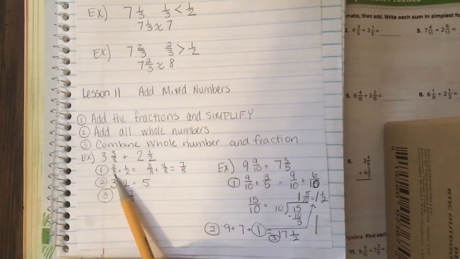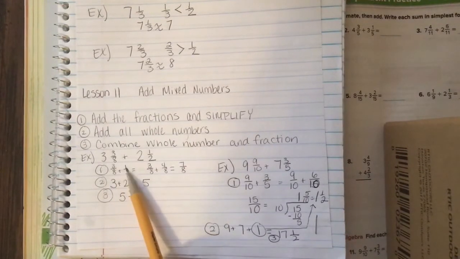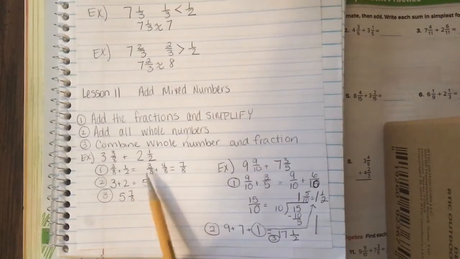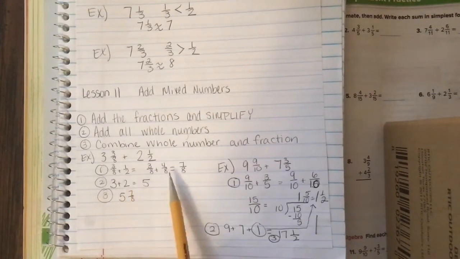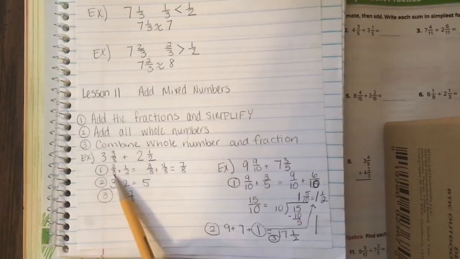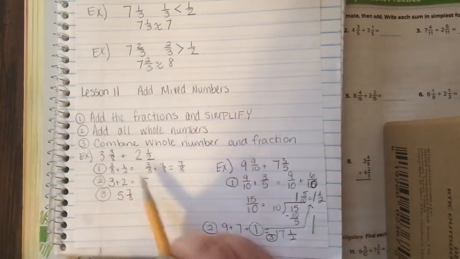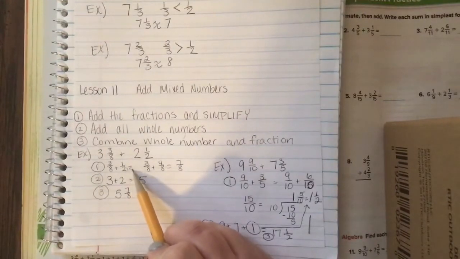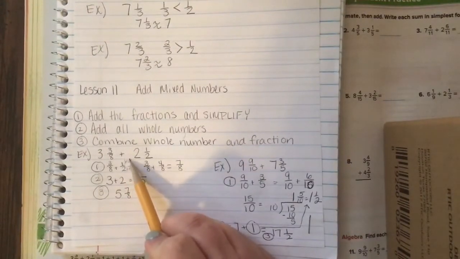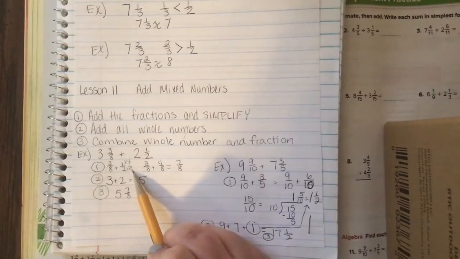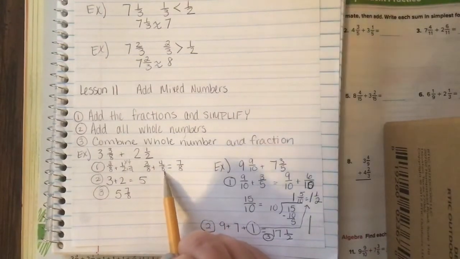We separate step 1. We're going to add 3/8 plus 1/2. We change the denominators into 8. We don't have to do anything to 3/8 to make the denominator an 8. However, on 1/2, we had to multiply the top and the bottom by 4 to get 4/8.